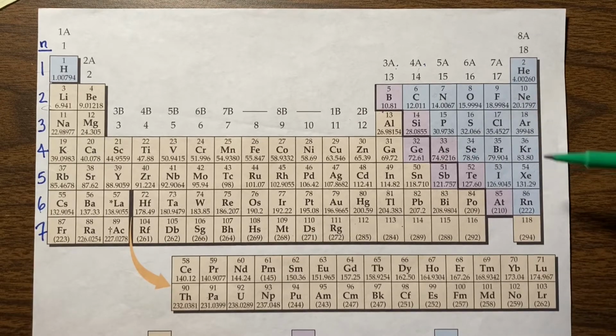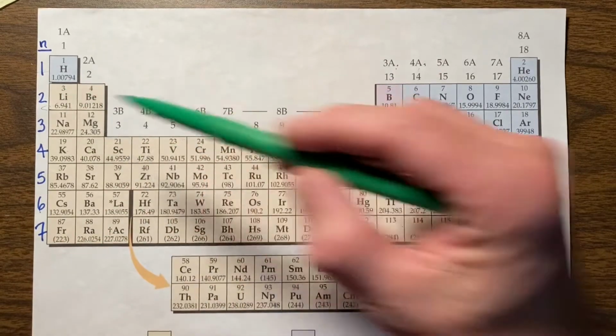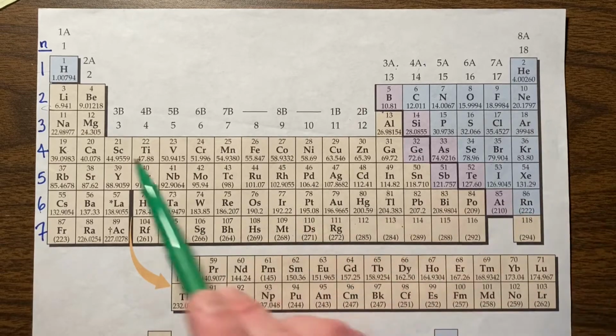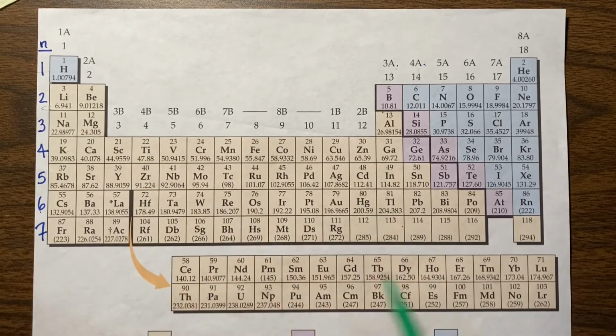The reason why we do that is because we generally call these 2 columns and these 6 columns the representative or main group elements, and we call these B elements here and here the transition metals, which have slightly different properties than the main group elements. For the main group elements, we can predict some things based purely on their position in the table. We can predict their ionic charges. We can predict their sizes somewhat reliably, and so on. Whereas with the B elements, it's not so easy to do that. So that's one of the reasons why they separated them out.